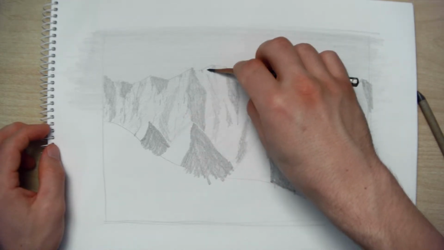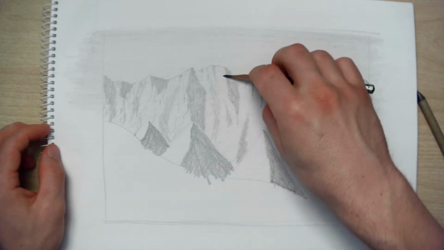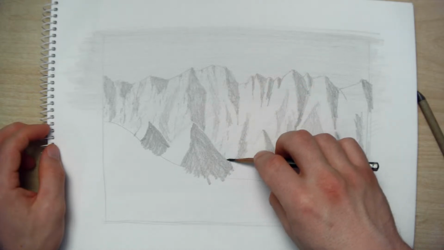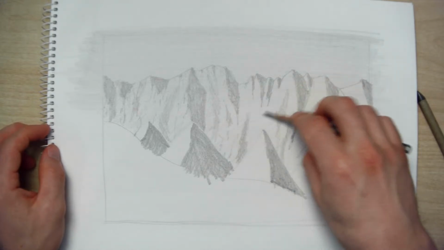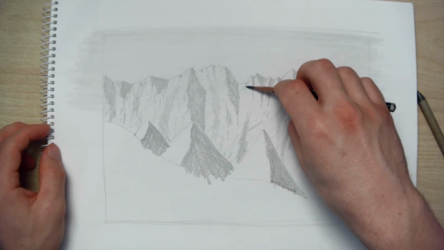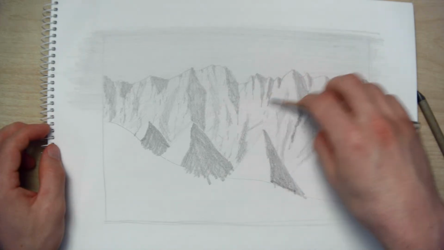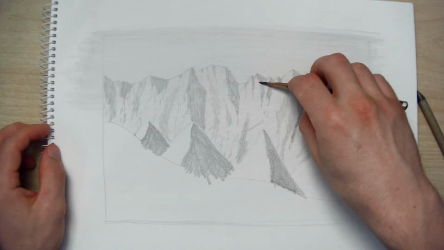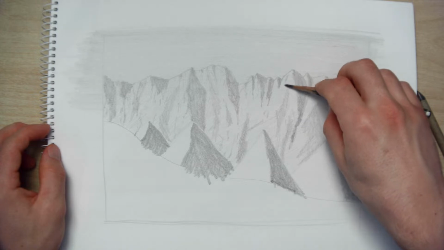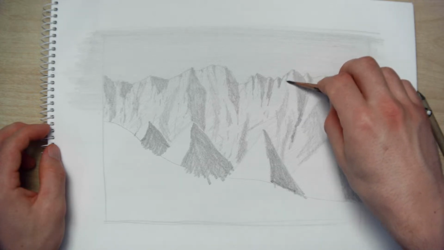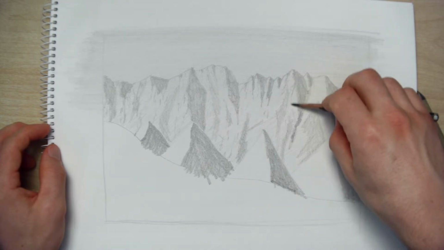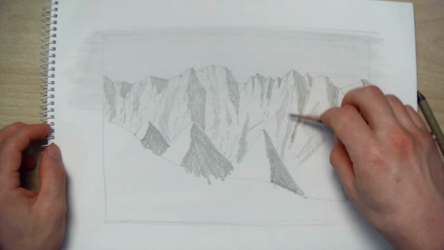Most of them start up there and then end somewhere in the middle, but sometimes there are also cracks down here and in between. Sometimes I go sideways, but mostly they're vertical or following the inclination of the mountainside.